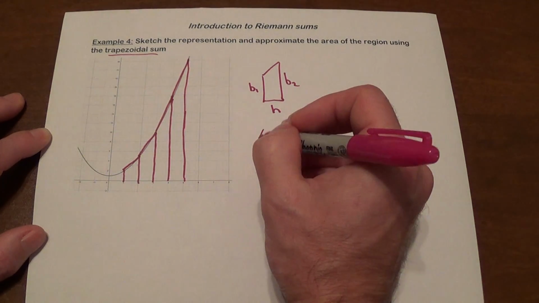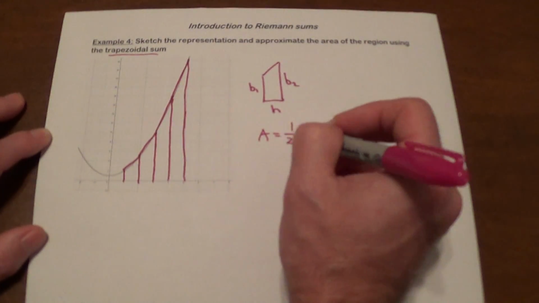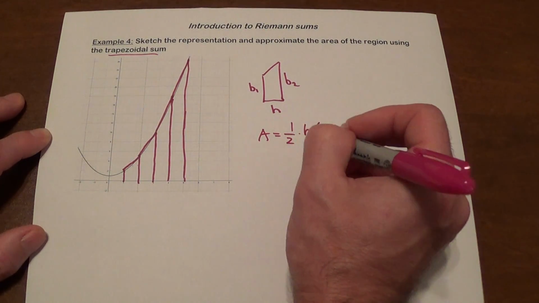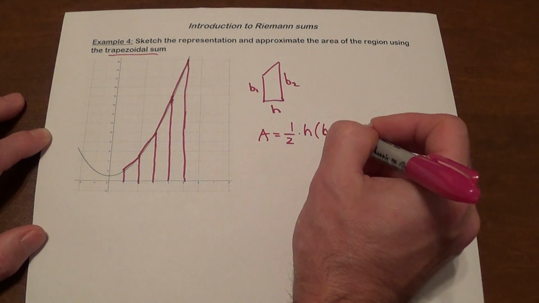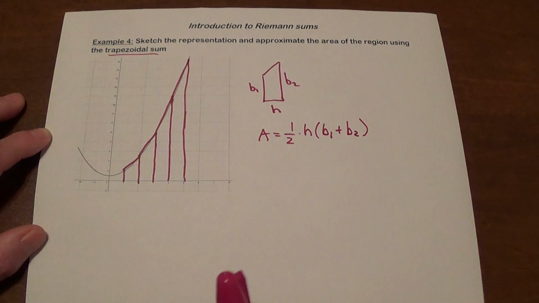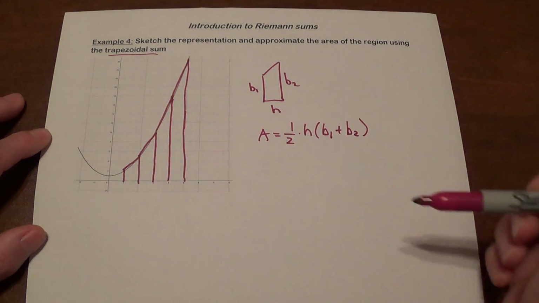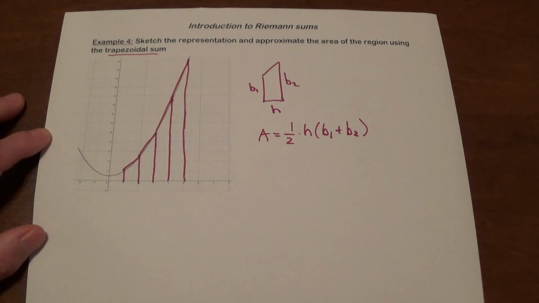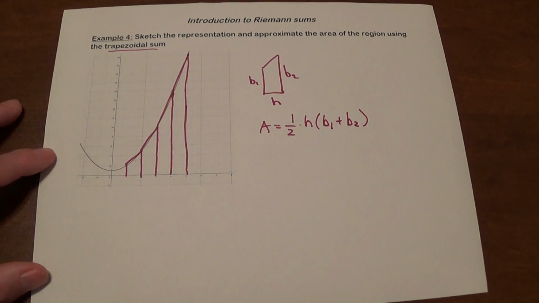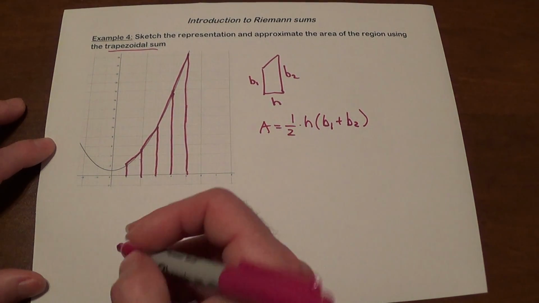To find the area of a trapezoid, you use the formula 1/2 times the height times base 1 plus base 2. So this one's going to have a lengthier setup, because for each trapezoid, you're going to have to use this formula to set it up. So we're going to have to be very careful with our space here.